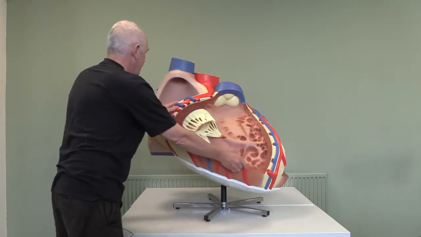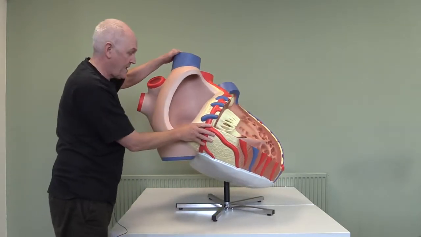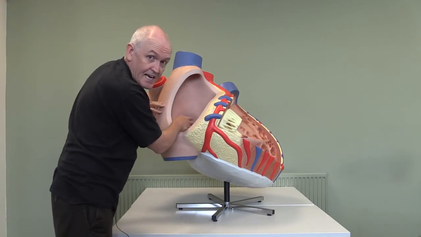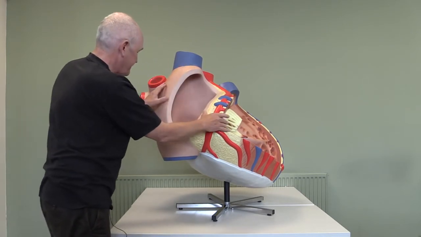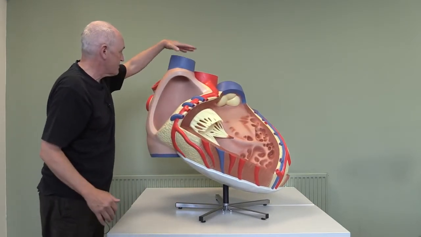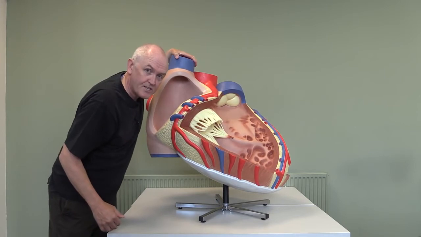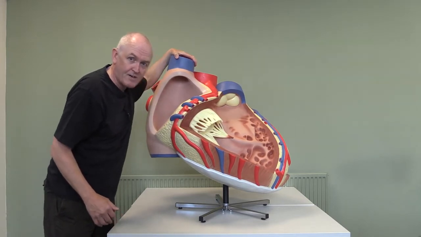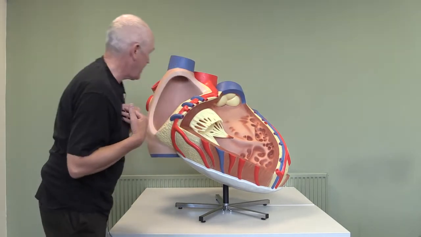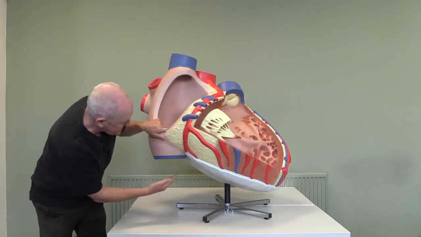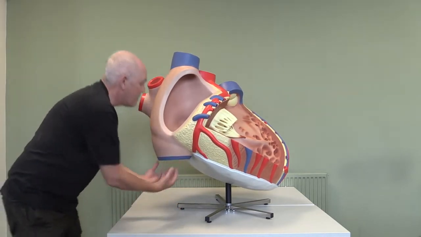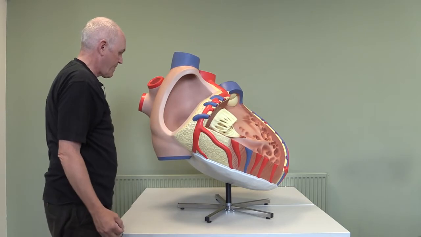Now at the top of the heart here, remember we're on the right side now, this chamber here is the right atrium. And we see that that is receiving blood from two major vessels. This one up the top is the superior vena cava, bringing blood back from the top half of the body towards the heart. This is the inferior vena cava, bringing blood back up from the bottom half of the body.